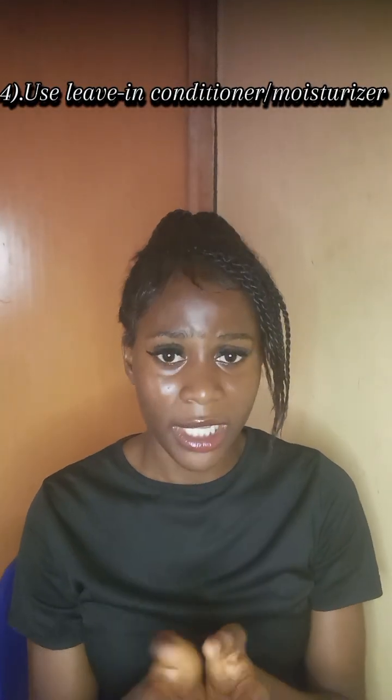The fourth point is to use leave-in conditioner, which is known as a moisturizer. Use moisturizers and detanglers. Some moisturizers also perform roles as detanglers. So use good moisturizers. Moisturizing your hair once a week is enough. For people with 2A hair, moisturize once a week because your hair is naturally oily. You don't need too much oils and moisturizers. Don't put too much product on your hair.